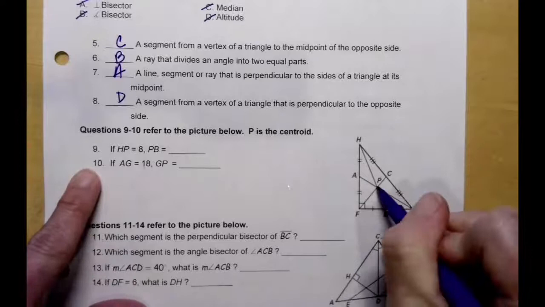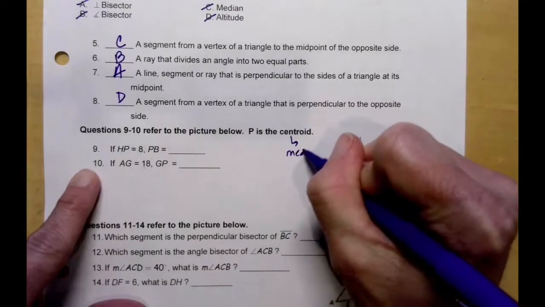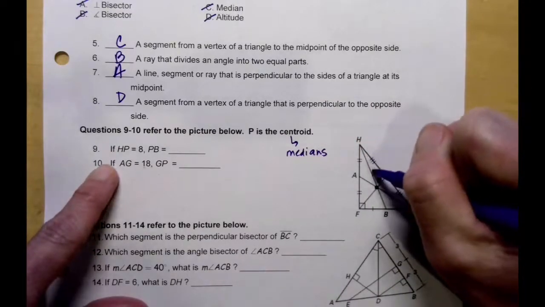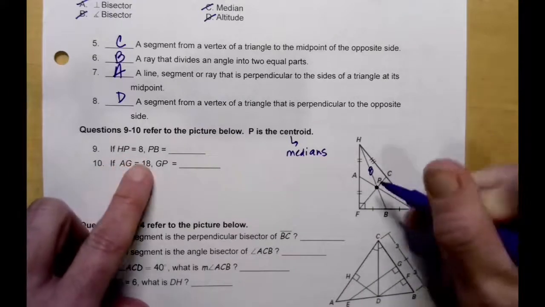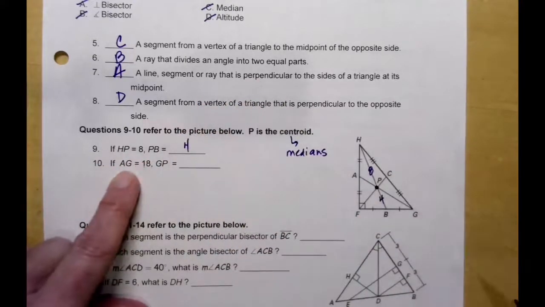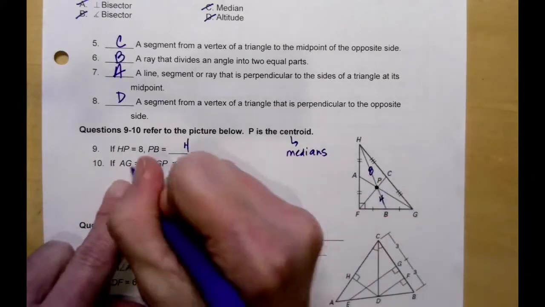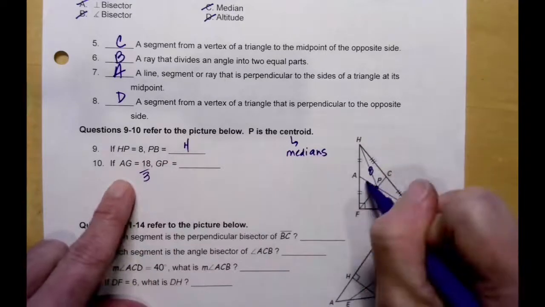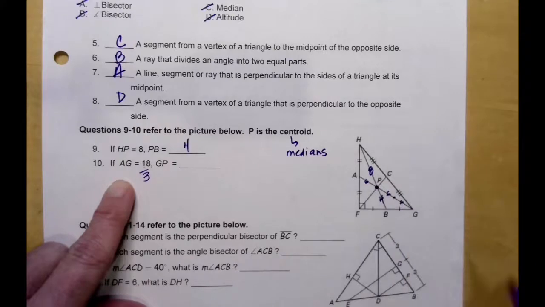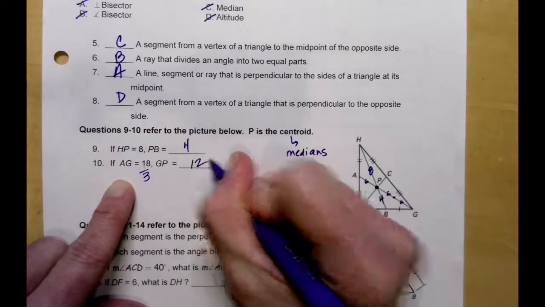If P is the centroid, my centroid is a product of what? My medians. Distance from H to P is equal to 8. That means the distance from P to B is half of that. If A to G is equal to 18, 18 divided by 3 is equal to 6. So here is 6, and guess what? Here is 6, and here is 6. So that means the distance from G to P is going to be 12.